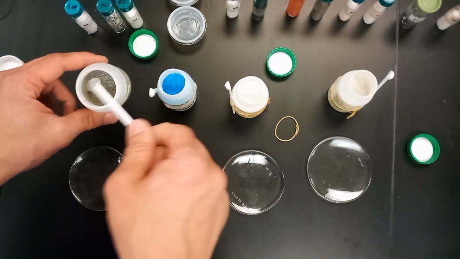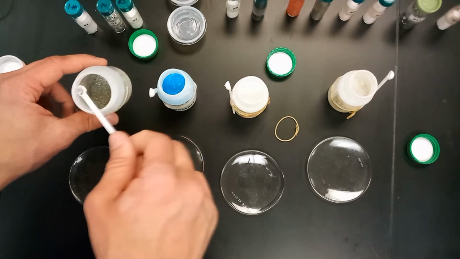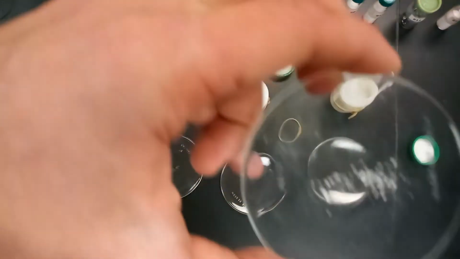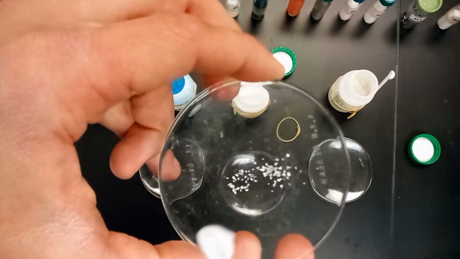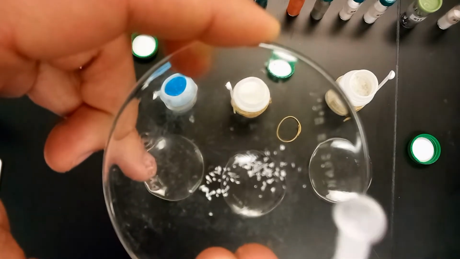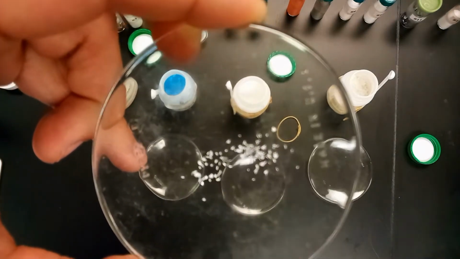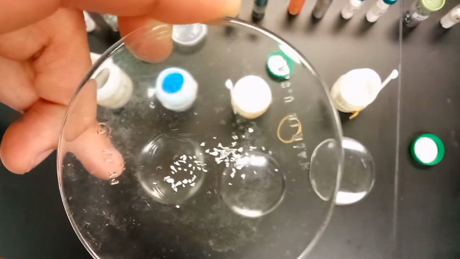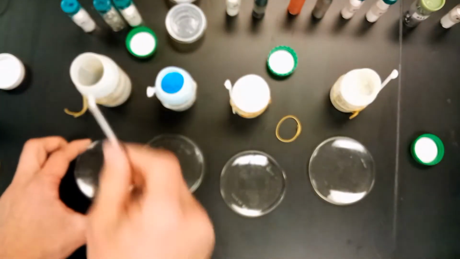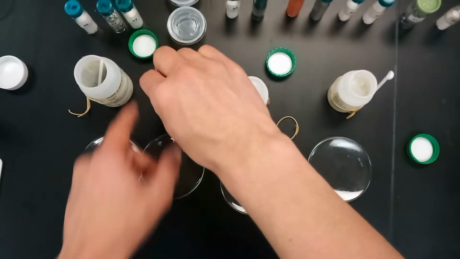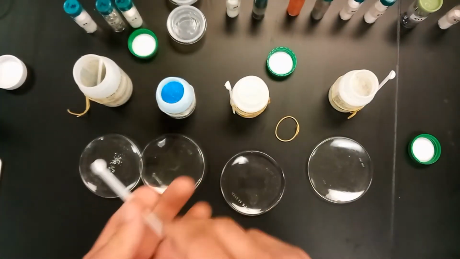I'll put just a little bit of this onto our little station here. You can see it's finely granular, but it's pretty shiny. Again, I'm not sure how well the camera's picking that up, but it's pretty shiny. It's a metal, of course, so that is one of the key attributes, I suppose. The next one here is copper sulfate.